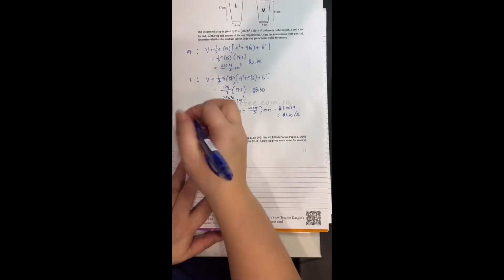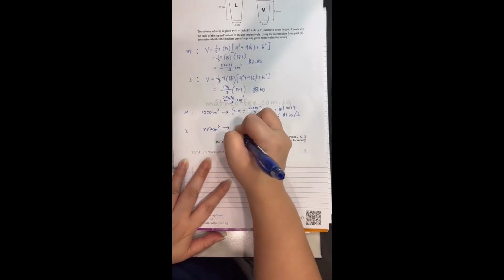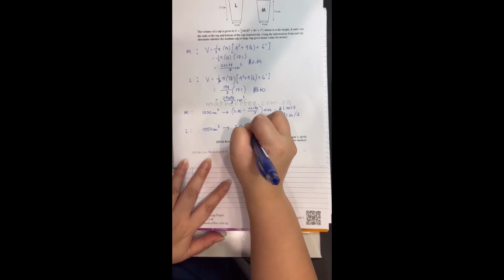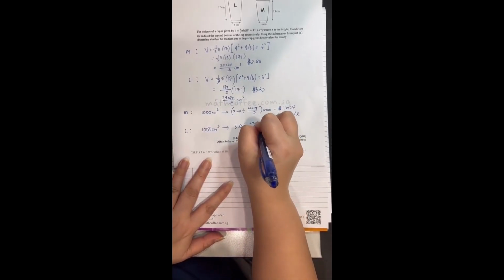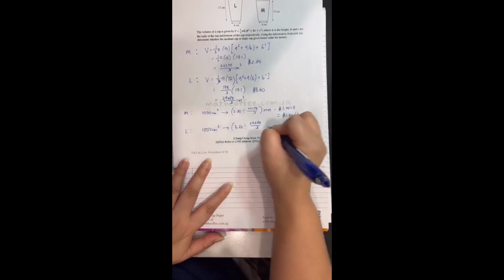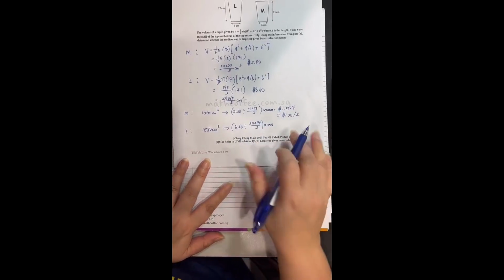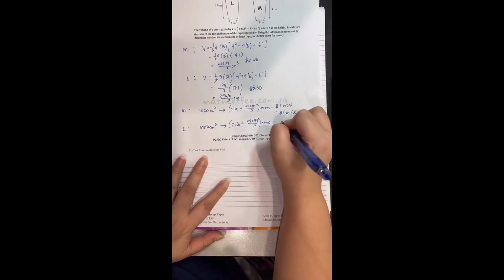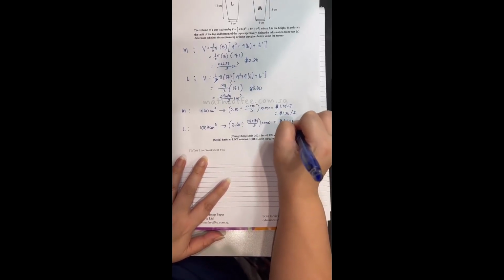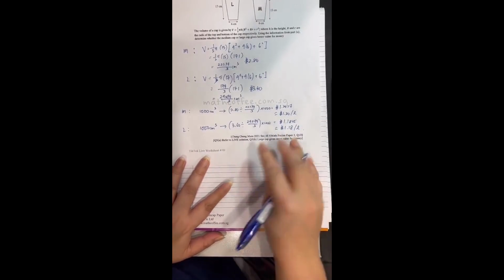Then you can do the same for the large. For 1000 cm cube, it is 3.60 divided by the volume of the large cup, which is 2907 pi over 3, times 1000. Sorry, times 1000. So it equals 1.1825. If I round off, it is 1.18 per liter.